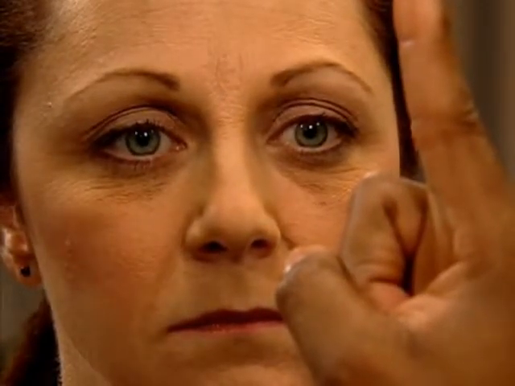We're going to do another test. Next, test the pupils for accommodation. I'm going to have you focus on my finger. Look at the wall over my shoulder. Good. Now look at my finger. The patient's pupils should constrict when she focuses on an object held about 10 centimeters from her nose.